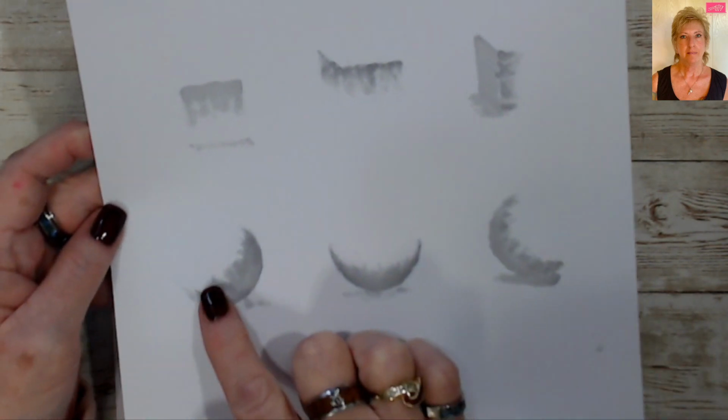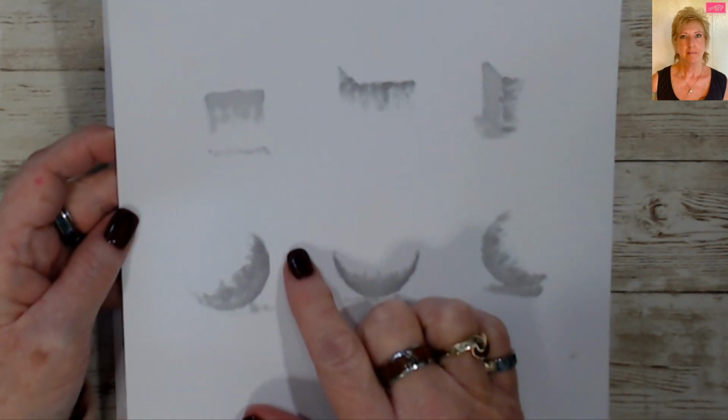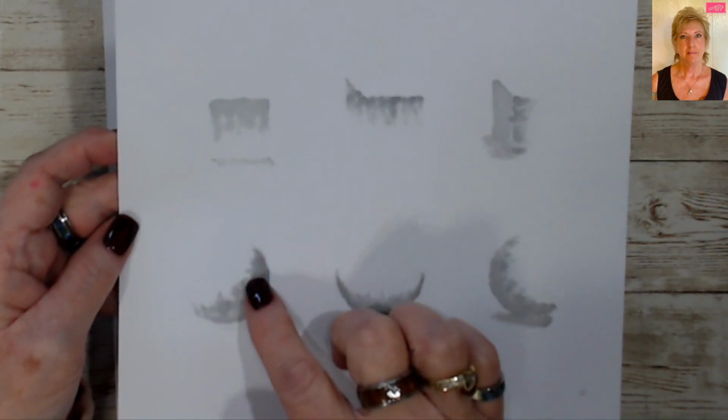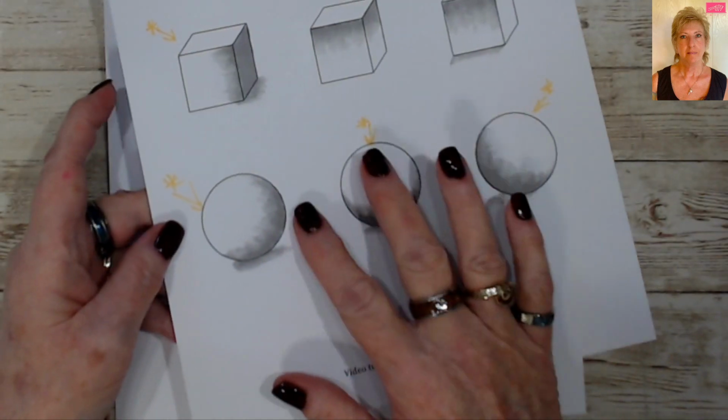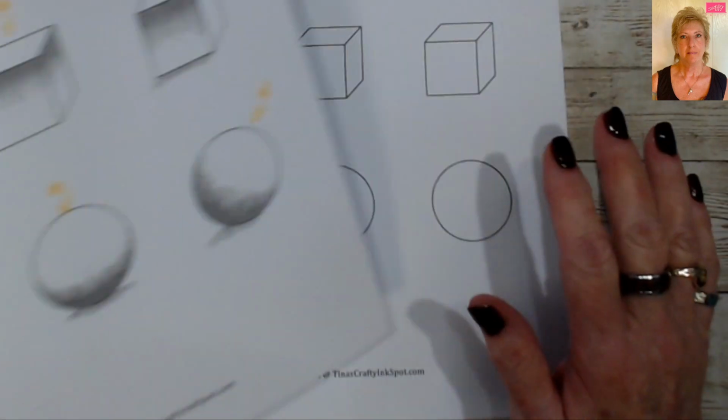But if it's bleeding through and it's sitting on paper, it's going to suck that ink out of there, and we don't want it to suck it out. We want to move it around. We want to blend it.